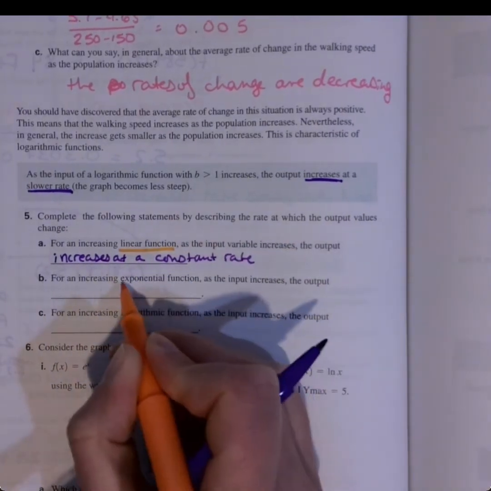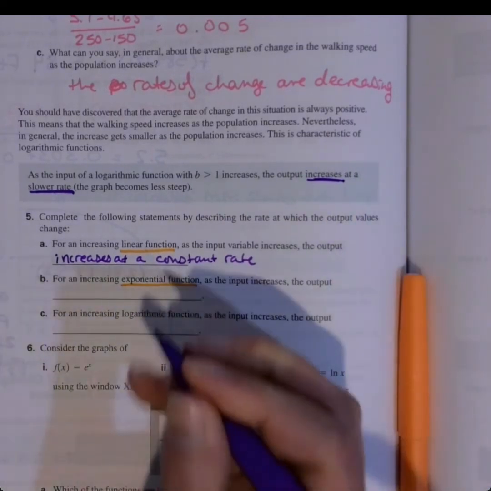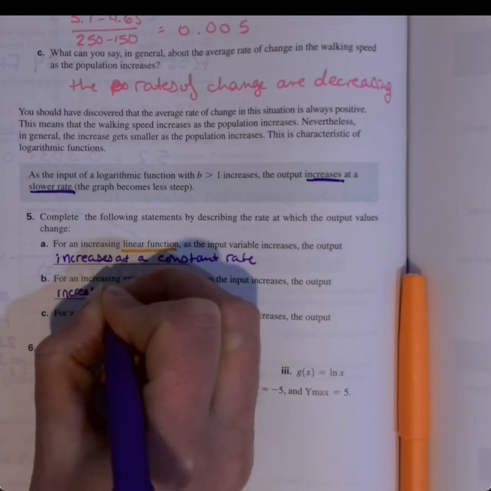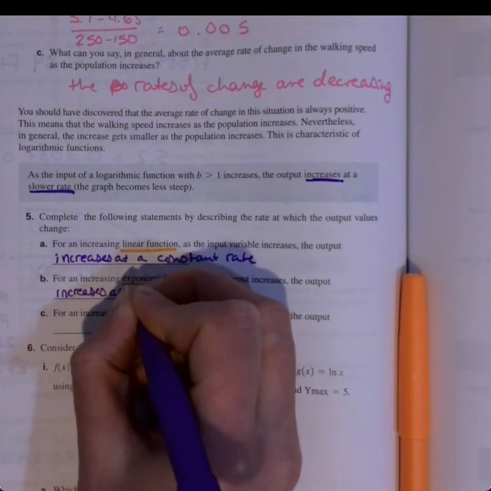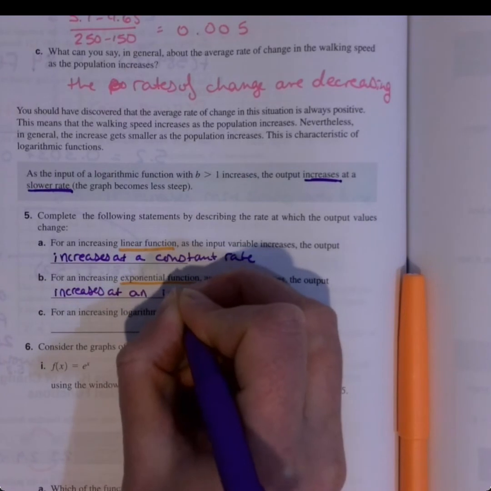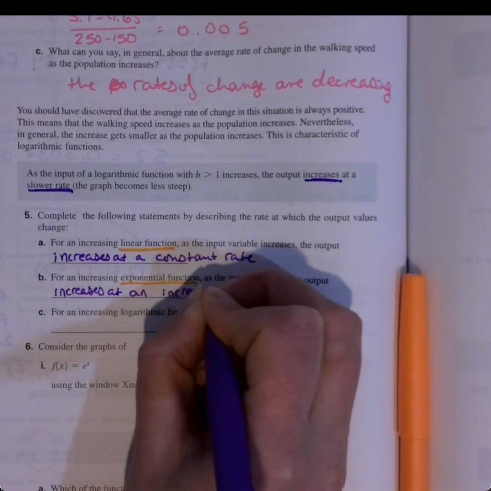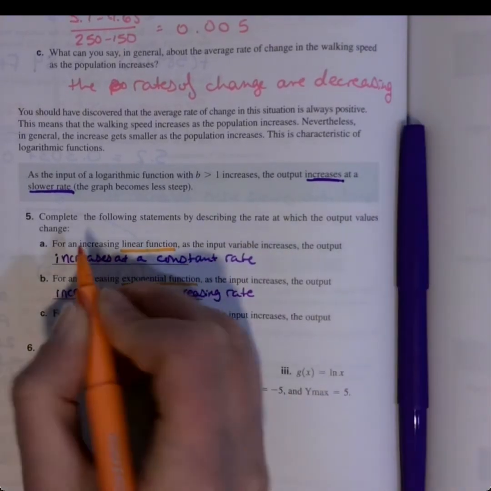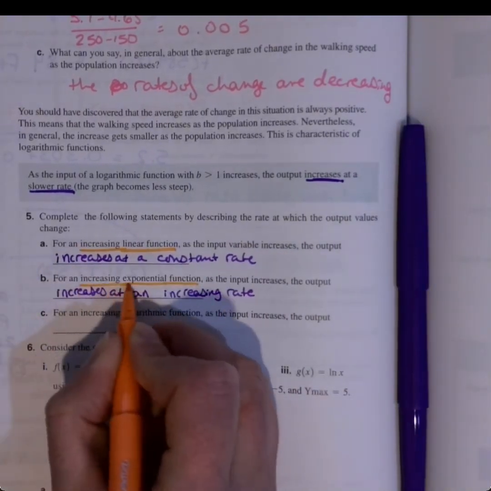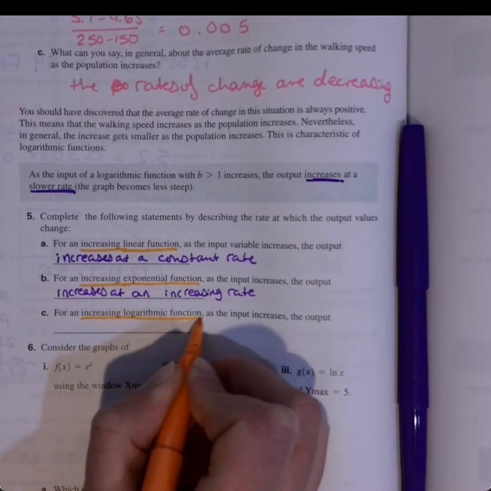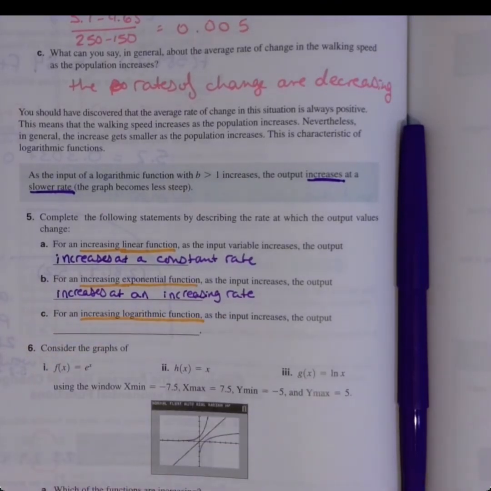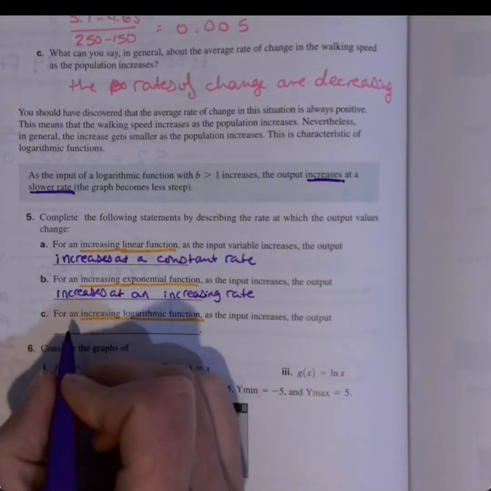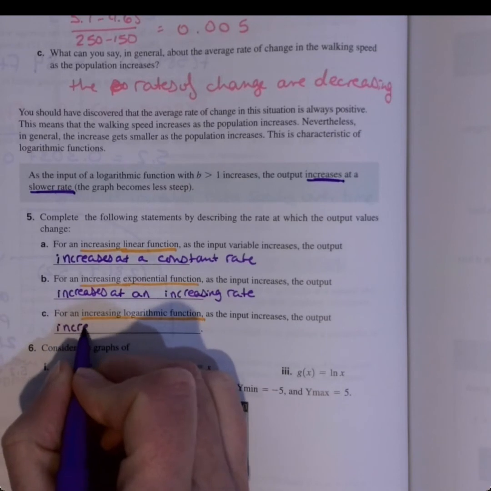For an increasing exponential function, as the input increases, the output increases at an increasing rate. And again, I guess I should underline increasing function, because obviously our functions could decrease, but in this example, for an increasing logarithmic function, the output is still going to be increasing, but at a decreasing rate.